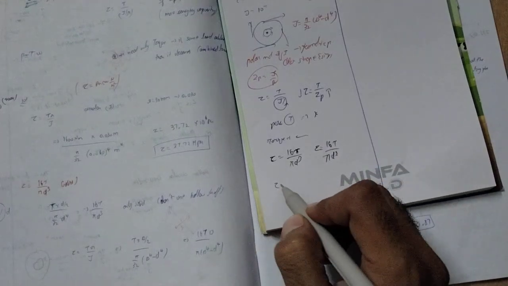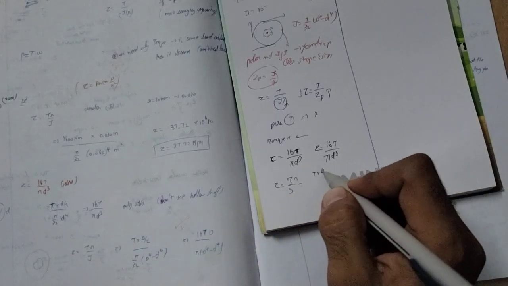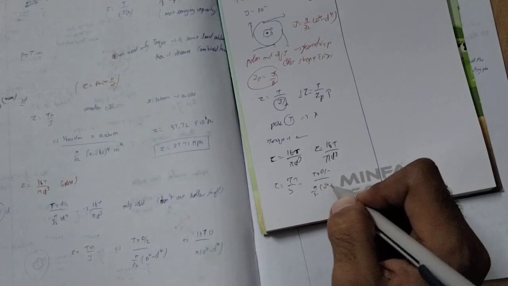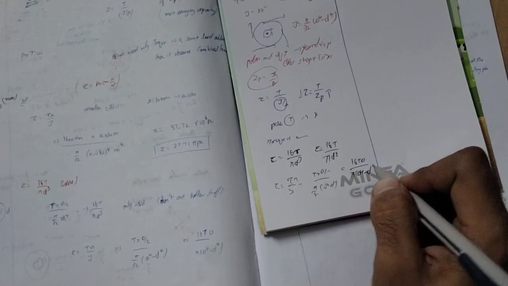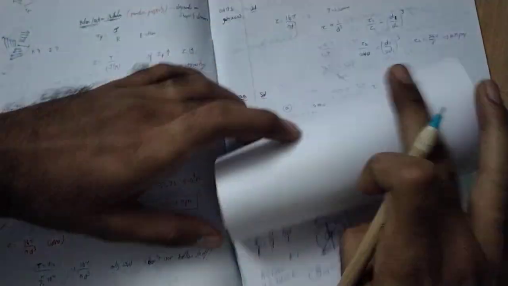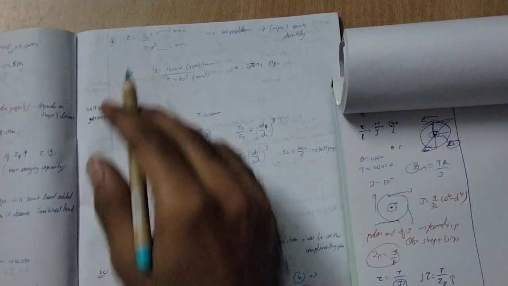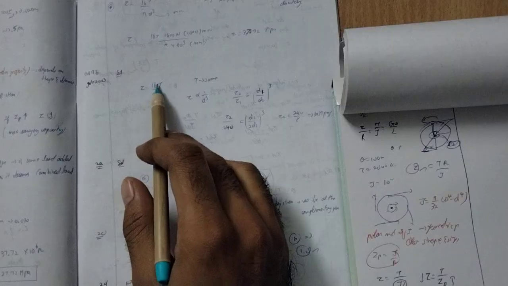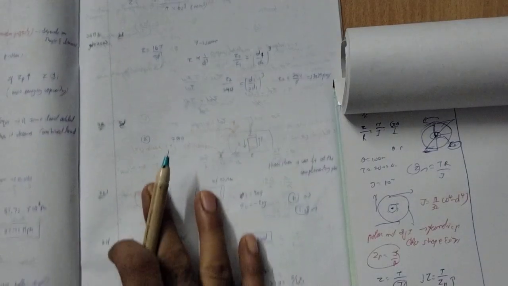Same thing, tau equal to T r divided by J for the hollow shaft. You can see T into d by 2 divided by pi by 32 into d power 4 minus small d power 4. So you get 16 T d divided by pi into d power 4 minus small d power 4. I hope you understood. For the solid, tau equal to 16 T divided by pi d cube. In the question they would have given the diameter and the shear stress, so you can easily calculate.